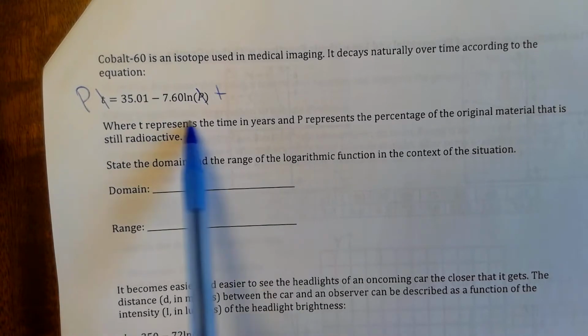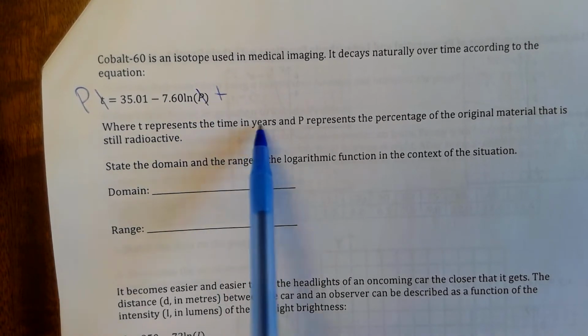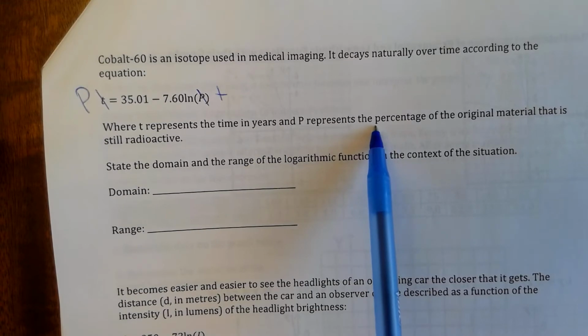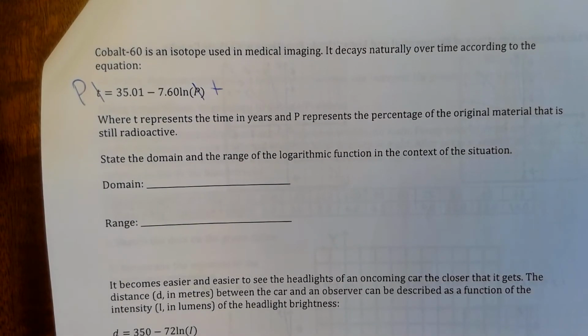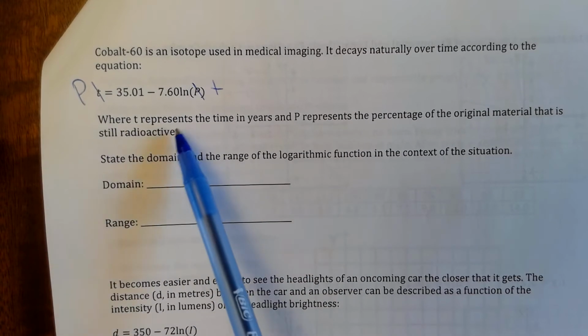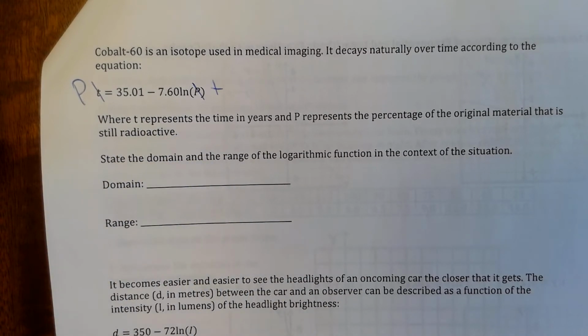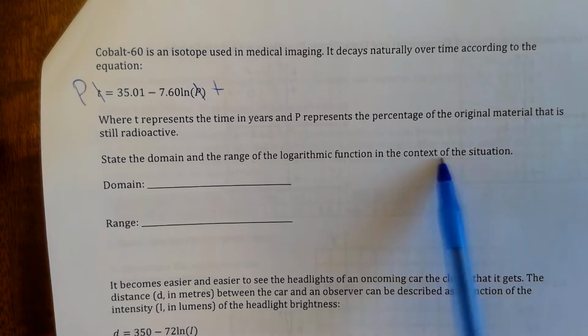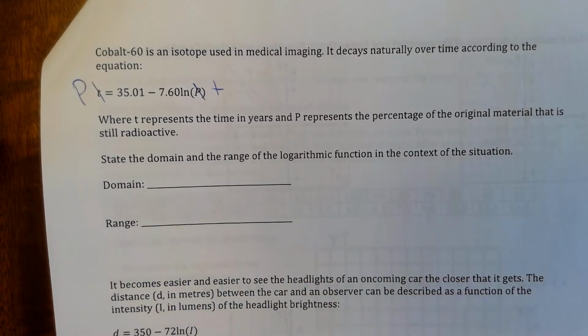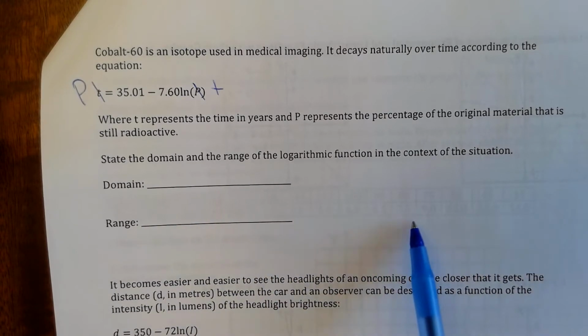Where T represents the time in years, so that's like our X, and P represents the percentage of the original material that is still radioactive. So over time, less and less is still radioactive, which is great because radioactive materials are pretty dangerous. State the domain and range of the logarithmic functions in the context of the situation. Now, this is a really good type of exam question because you have to make some educated decisions.